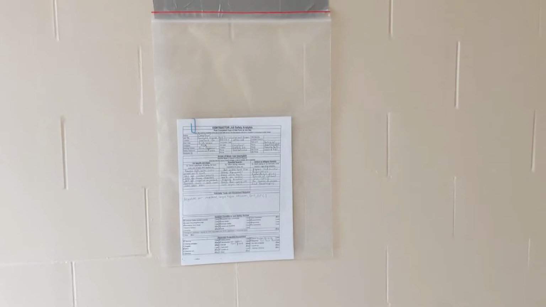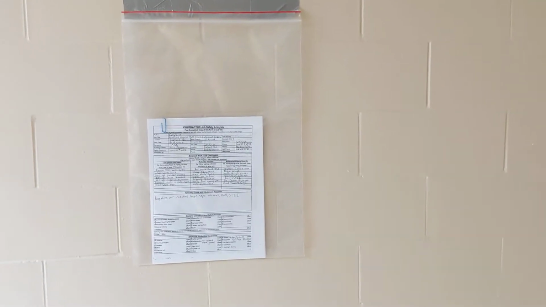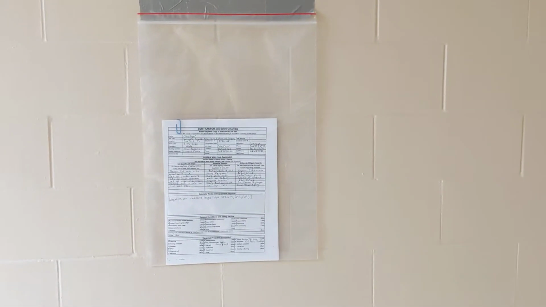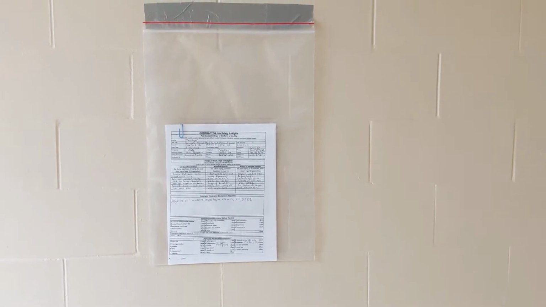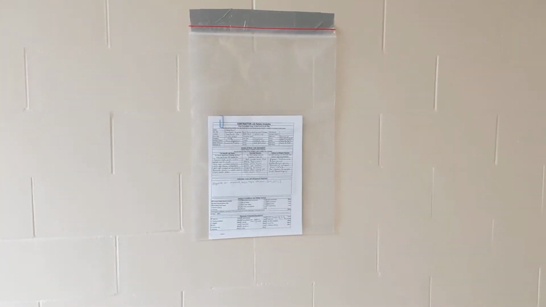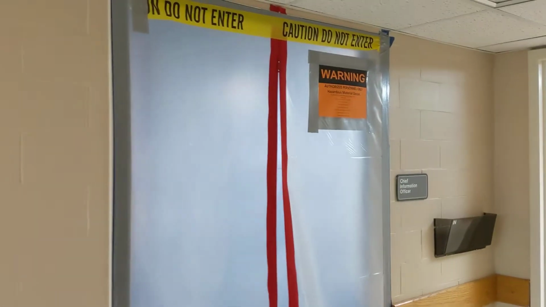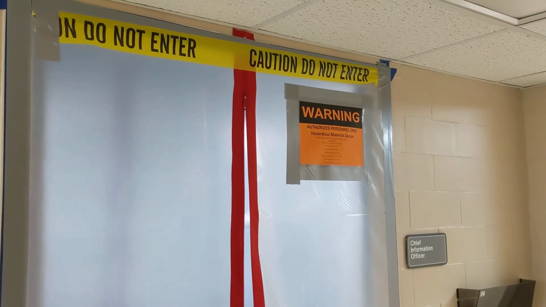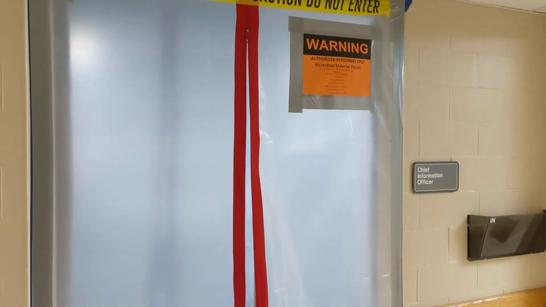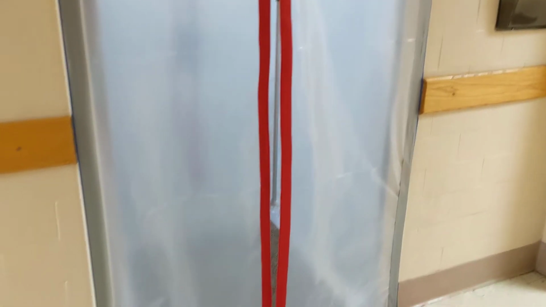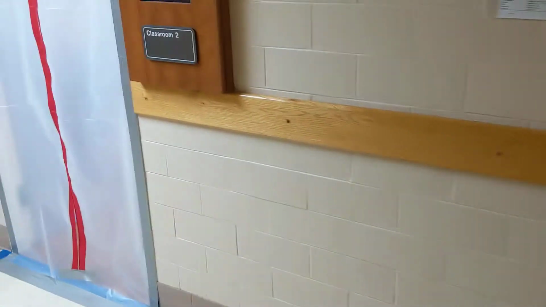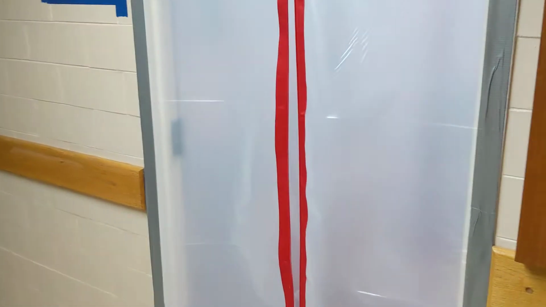But inside the package is our JSA, job safety analysis, toolbox safety form, and an emergency procedure form. All three of which just go into the potential hazards that you're likely to run into, ways to mitigate those hazards, and then what to do in case of an emergency while on site. So let's take a look inside door number one.